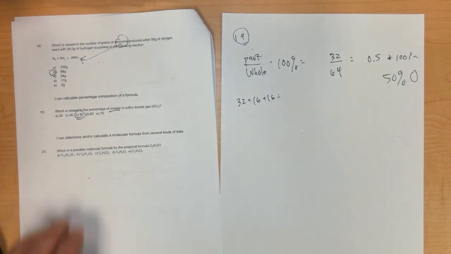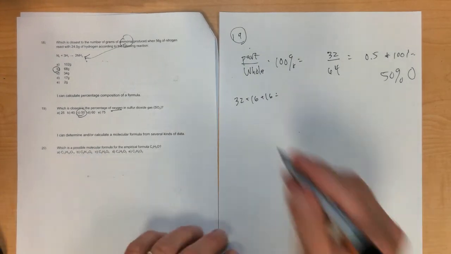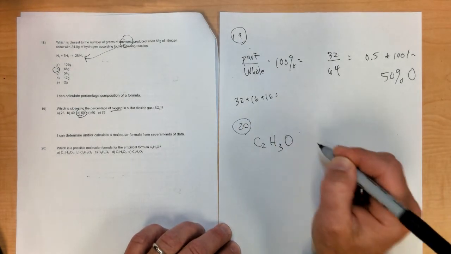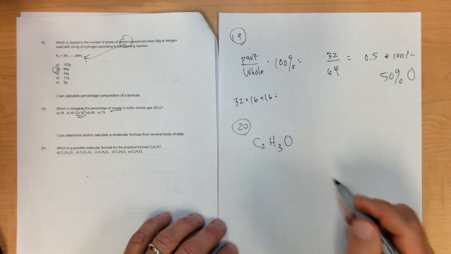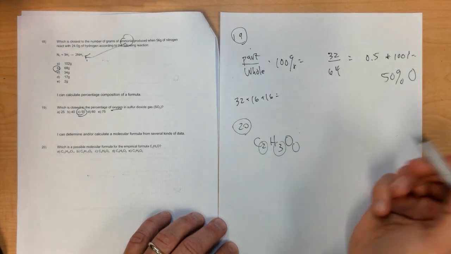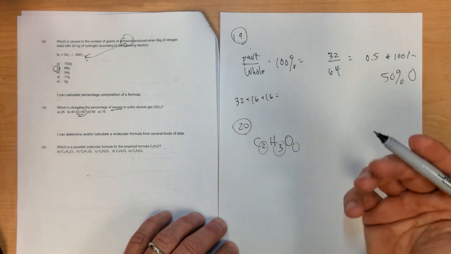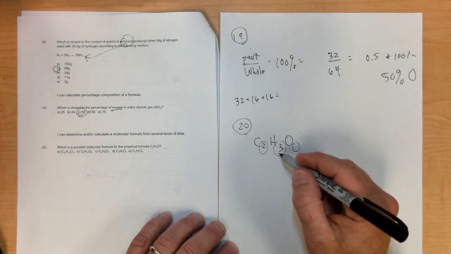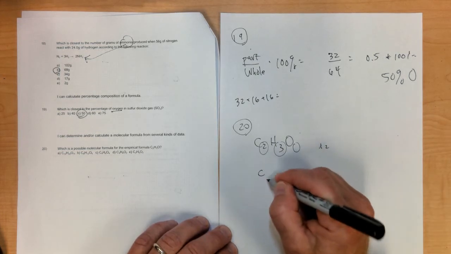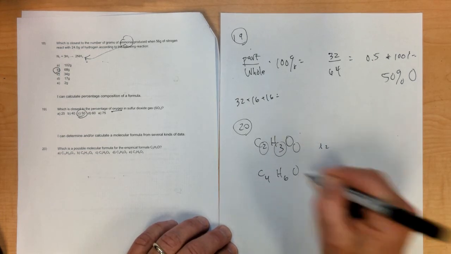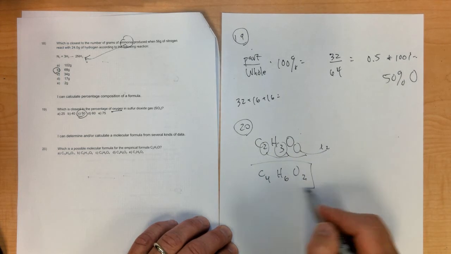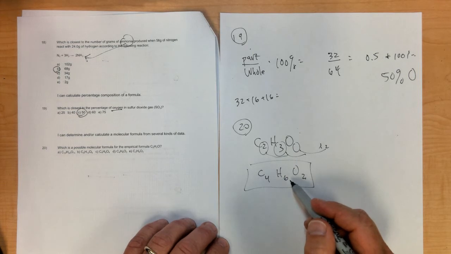And then lastly, which is the possible molecular formula for an empirical formula that is C2H3O? So a possible molecular formula would be one where each one of these subscripts right here is multiplied by something, and it ends up being a whole number ratio. So for example, if it was multiplied by 2, C4H6O2, see how these are each multiplied by 2, could be a possible molecular formula.